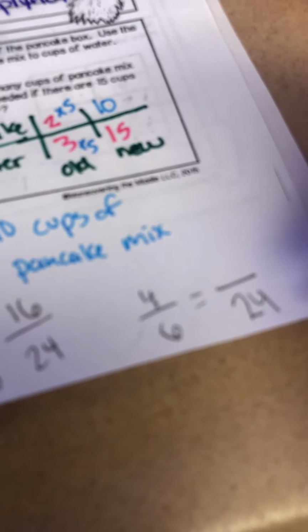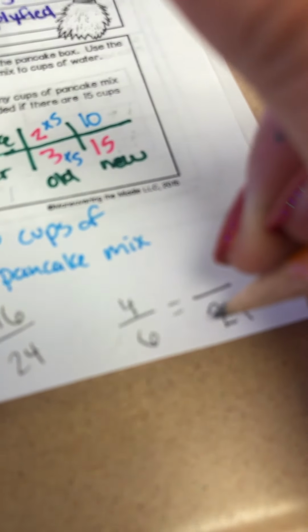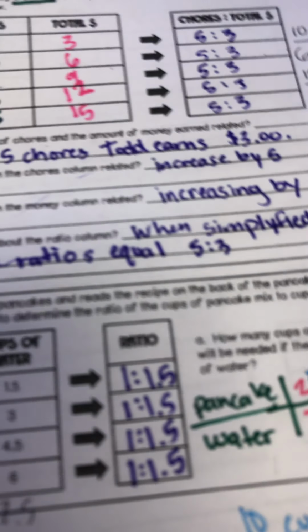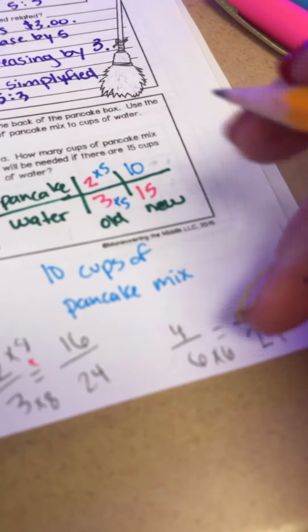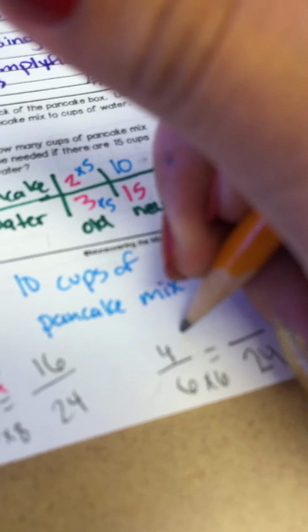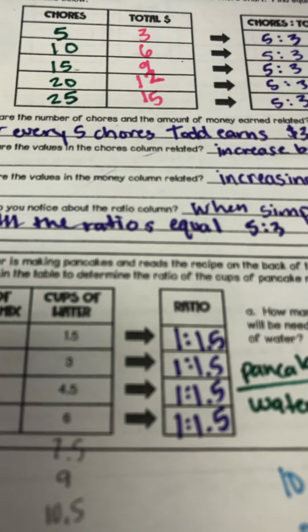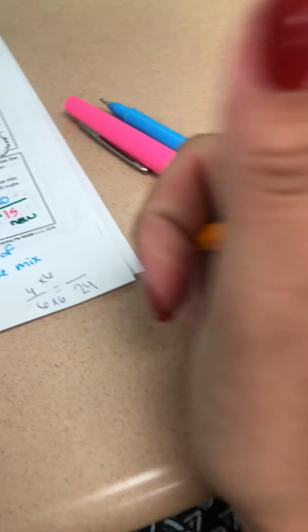6 times what gives you 24? 4. Thank you, Ann. I'm glad you decided to go up to class. And so what I do to the bottom, 4 times 6 gives you? 24.